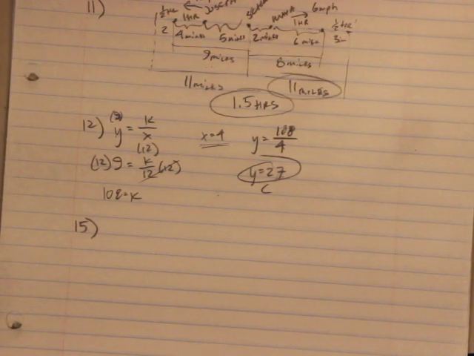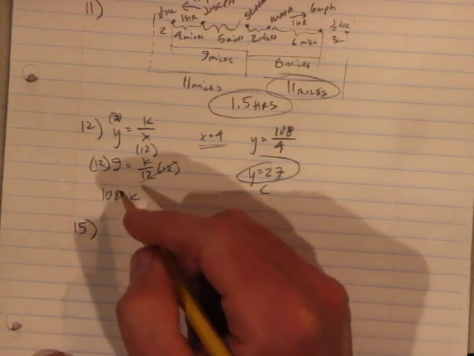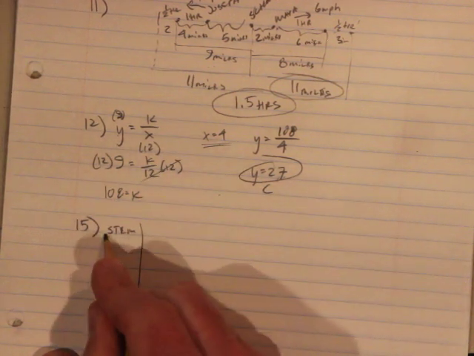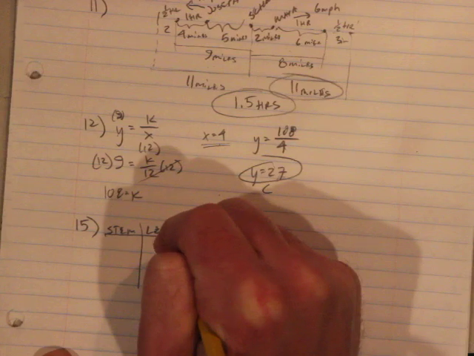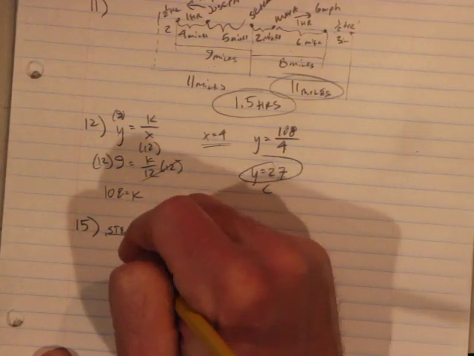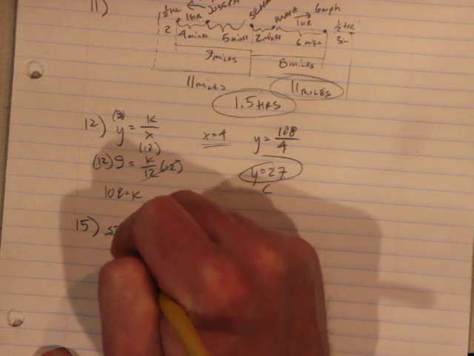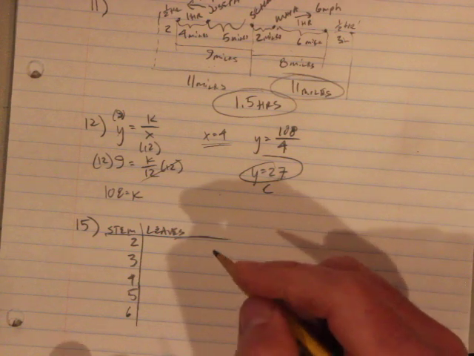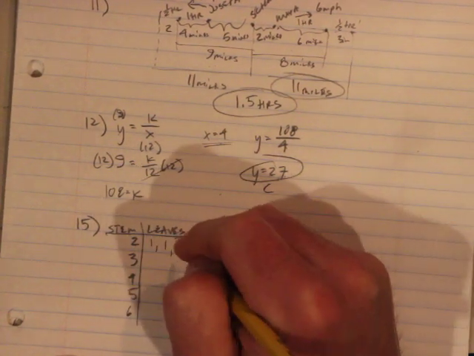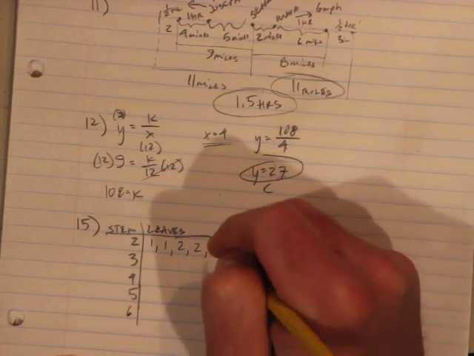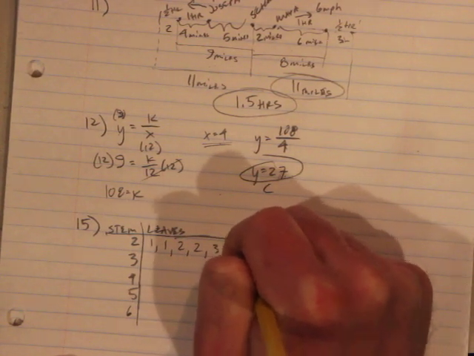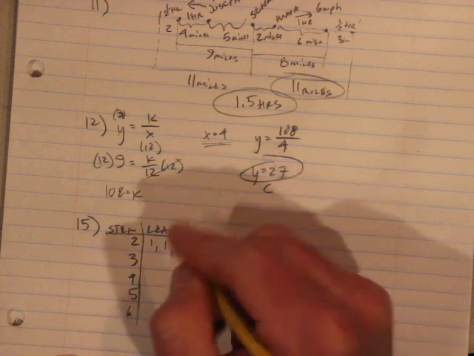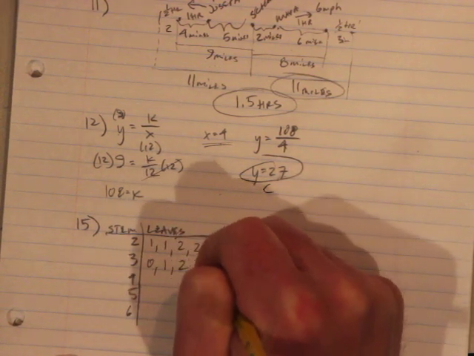Number 15. Find each statistical measure, show the data in the plot. Alright, so what we're going to do here is we've got this stem and leaf plot. The stems are 2, 3, 4, 5, and 6. For 2, I've got 1, 1, 2, 2, 3, 3, 3, 6 and 8. And then for 3, we've got 0, 1, 2, 6, 6, 9.